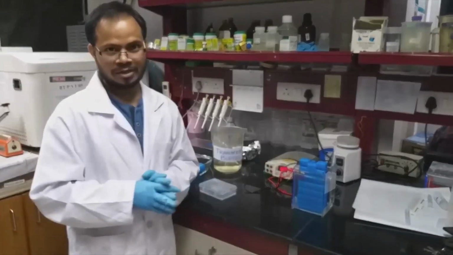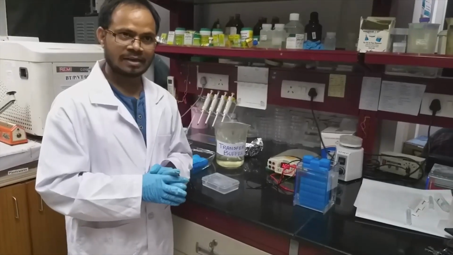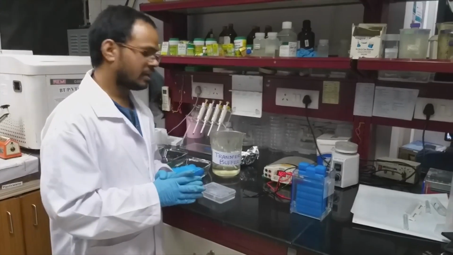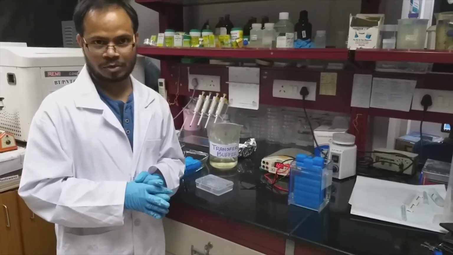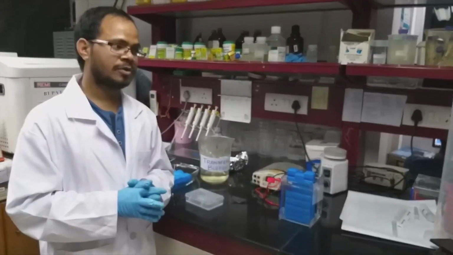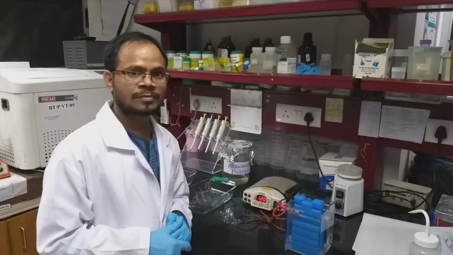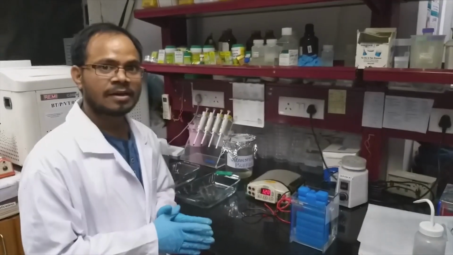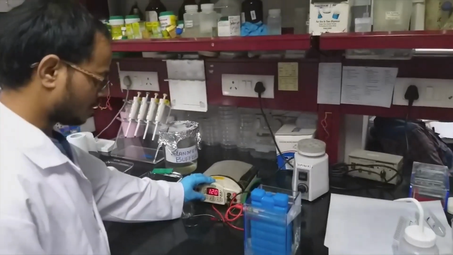How much voltage we need to give varies from transfer to transfer. Generally in our lab we give at least 2 hours of transfer at 120 volts, which is sufficient to transfer even low molecular weight proteins. But it varies from instrument to instrument, so you need to optimize before doing the transfer. After 2 hours, we have to remove the blot and incubate with the blocking buffer. So I am going to stop here.